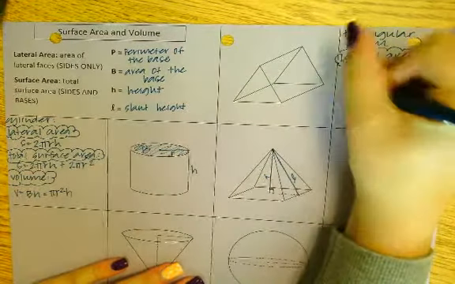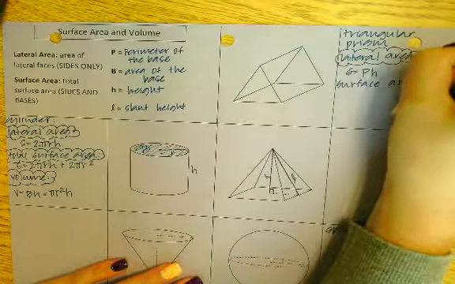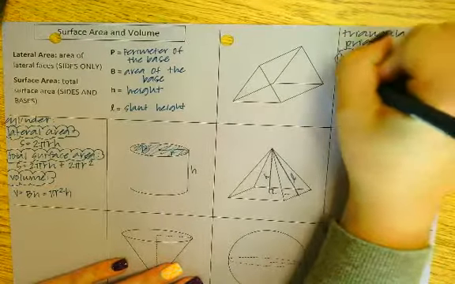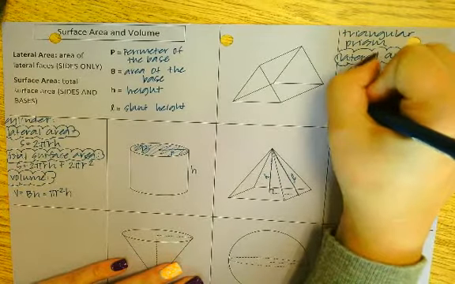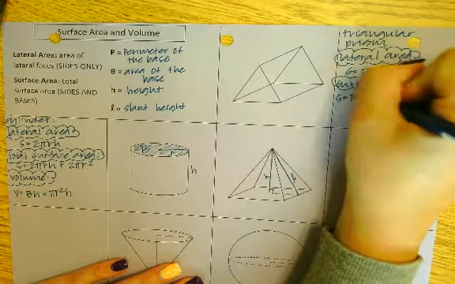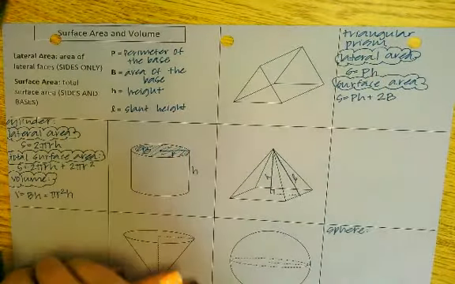Our surface area formula is S equals pH plus 2 times the area of our base.